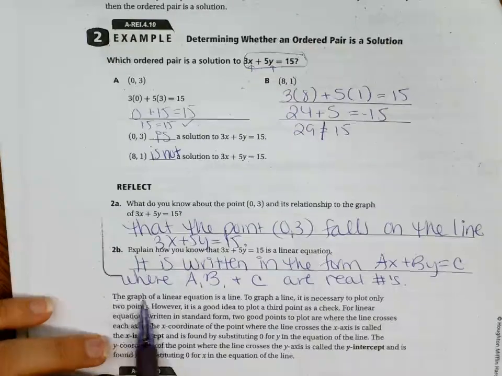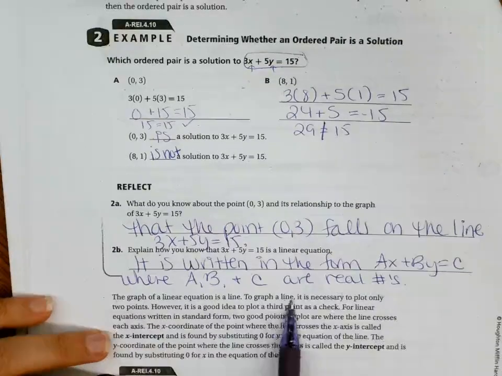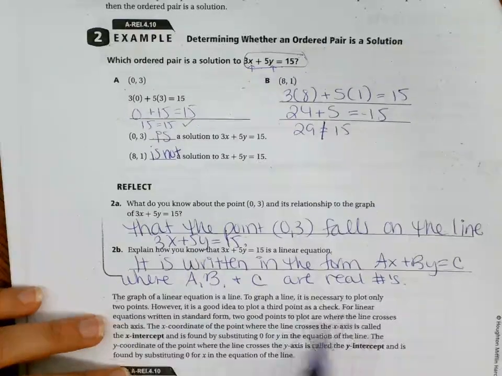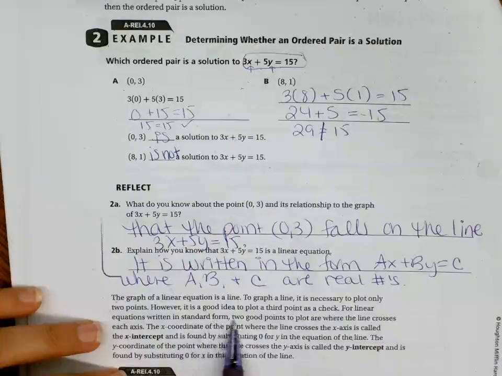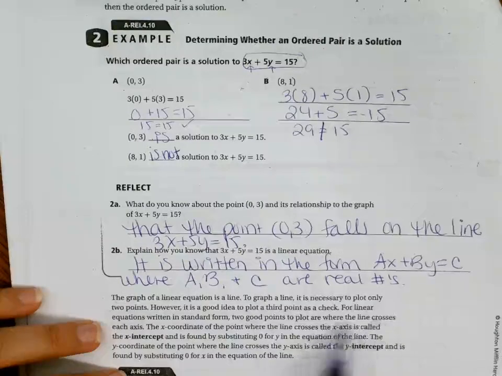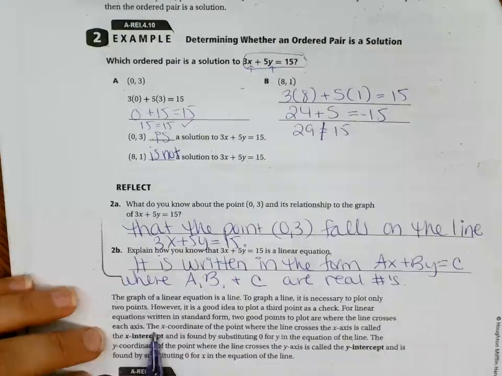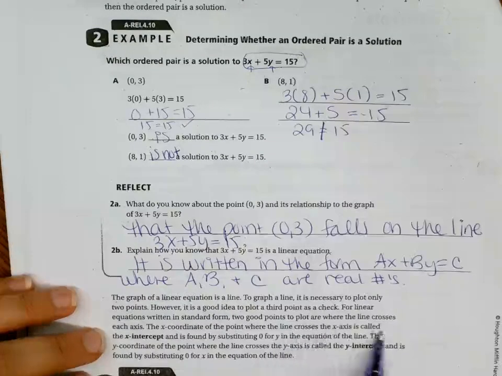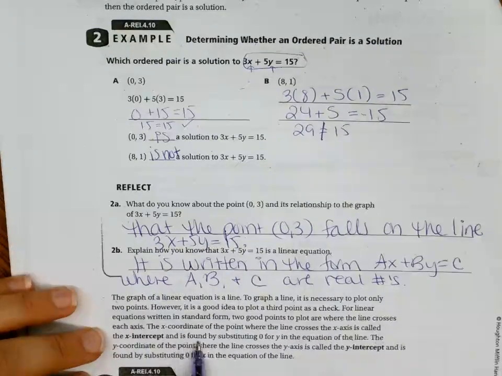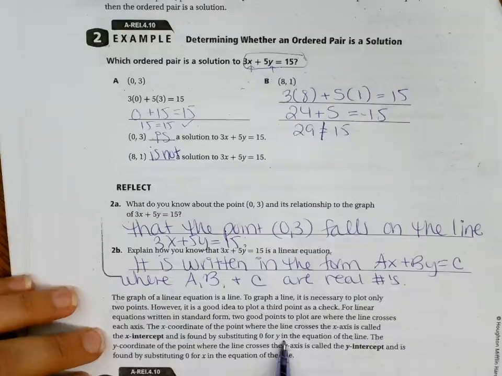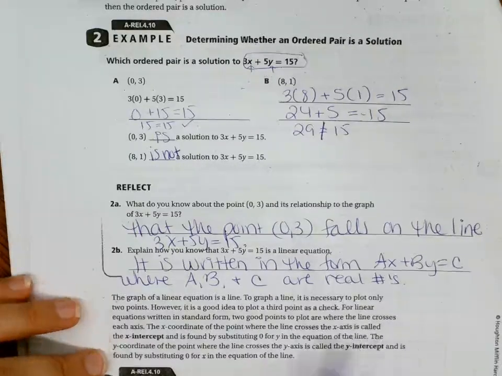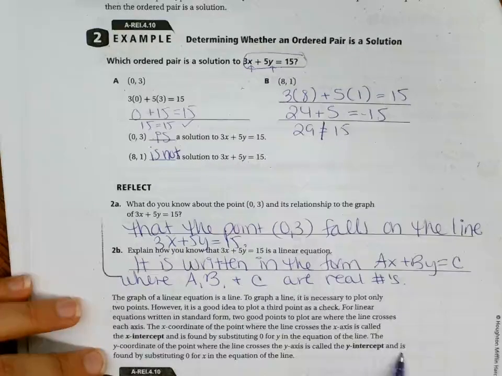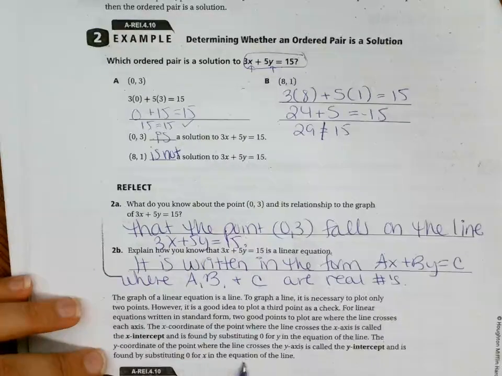The graph of a linear equation is a line. To graph the line, it is necessary to plot only 2 points. However, it's a good idea to plot a third point as a check. For linear equations written in standard form, 2 good points to plot are where the line crosses the axes. The x-coordinate of the point where the line crosses the x-axis is called the x-intercept and is found by substituting a 0 in for y in the equation of the line. The y-coordinate of the point where it crosses the y-axis is called the y-intercept and is found by substituting a 0 in for x in the equation of the line.